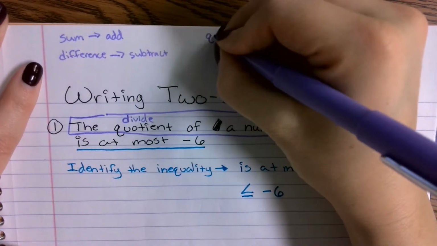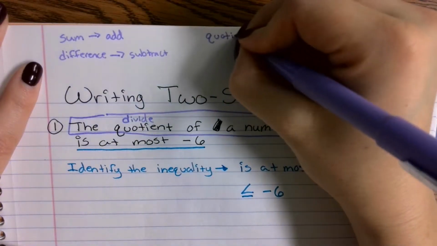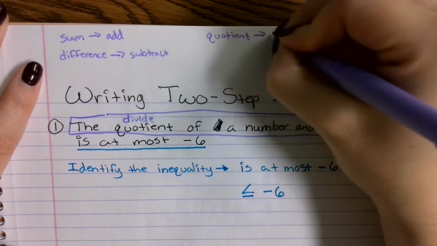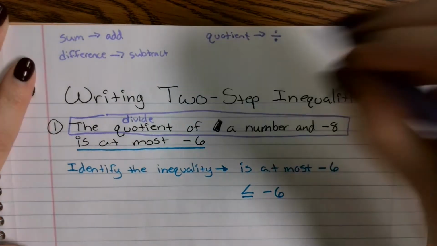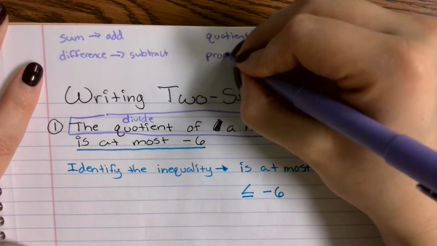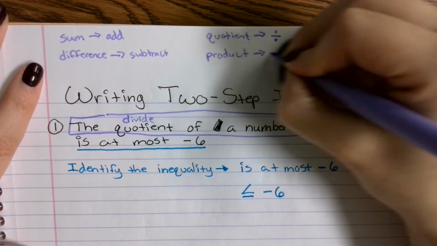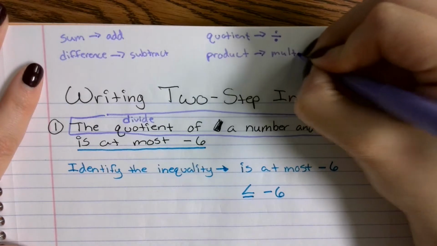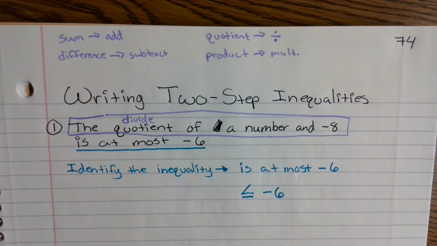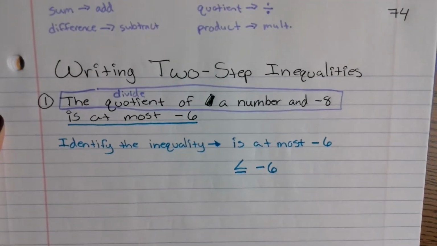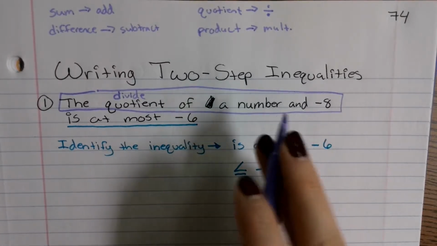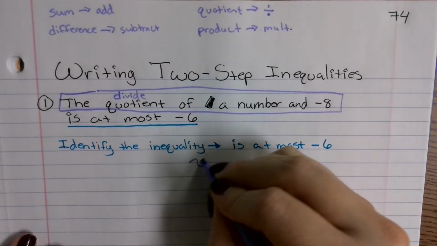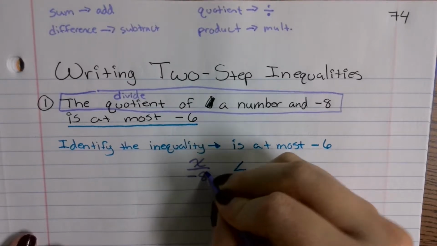Okay, we just said quotient. Quotient was to divide. And who remembers which one is multiplication? What do we call that? Product. Very good. Product means you're going to multiply. Okay, so those are some words you need to make sure you remember. Okay, so we know that we're going to divide a number, so x, and -8. So we're going to set it up as x over -8.